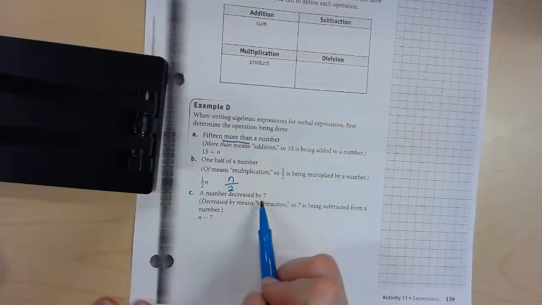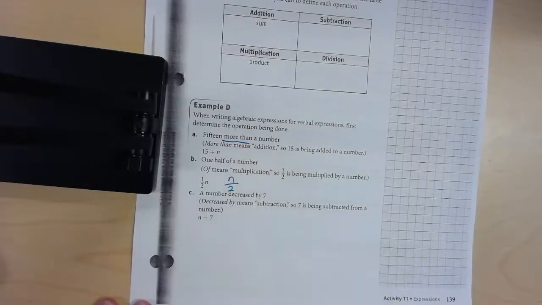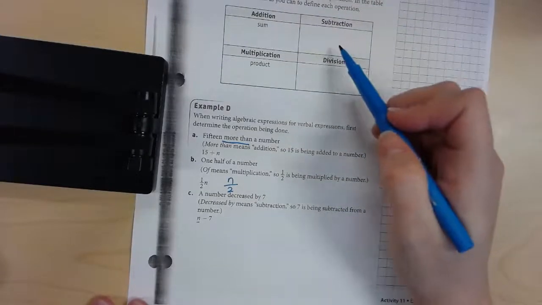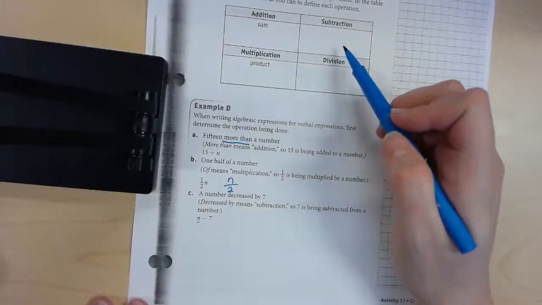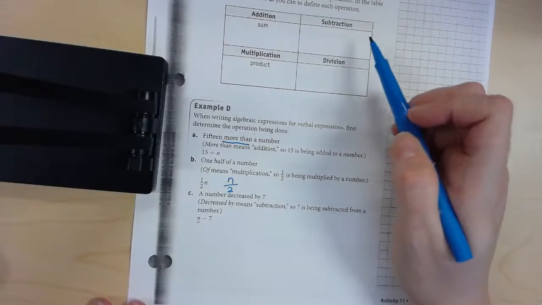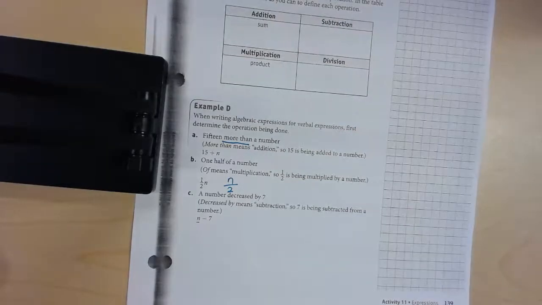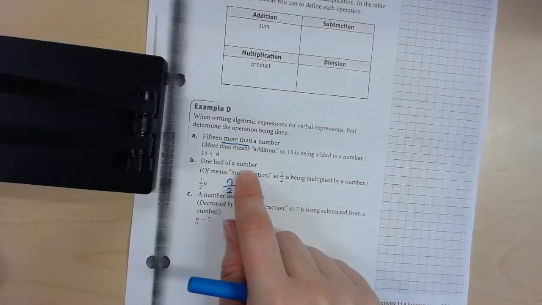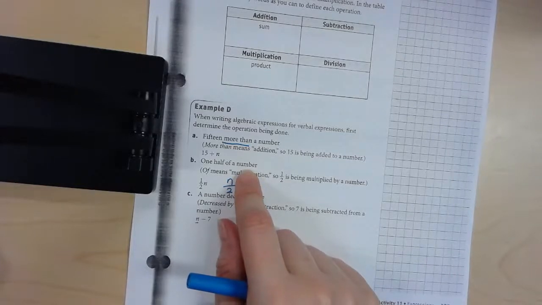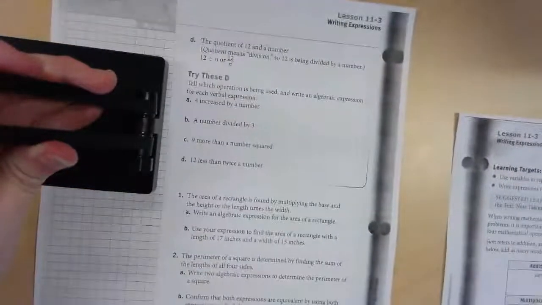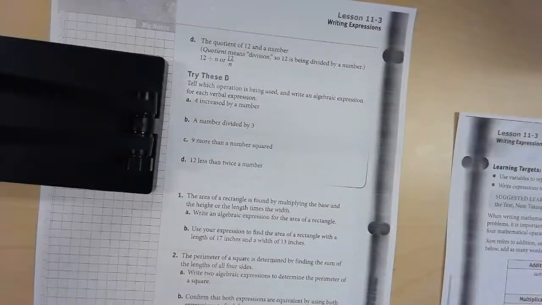A number decreased by 7. So you would want to make sure that you've got the number first, and then you're taking away 7. So maybe up here for subtraction, you've got decreased, minus, taken away, removed from, anything where you know you're making it smaller. So this page is just about getting you used to understanding the language when they've written it out in all words without using add, subtract, multiply, or divide. And we've had some practice with that, so I think you might be pretty good at that already. Good. Try these for D.